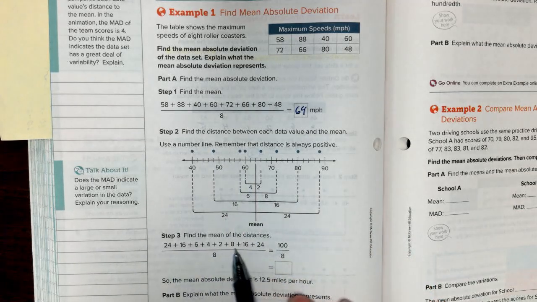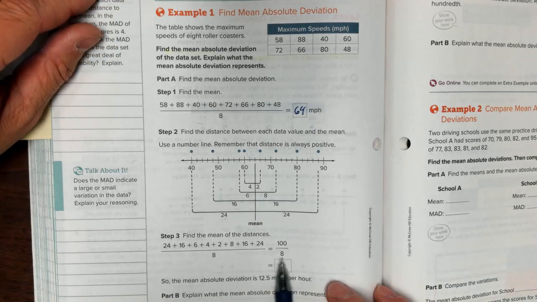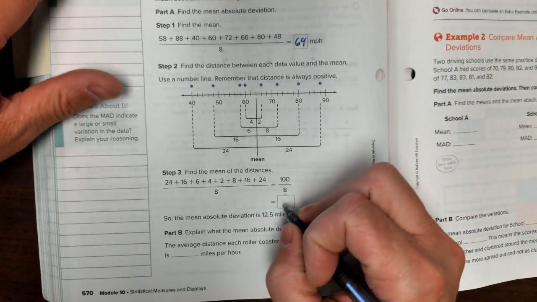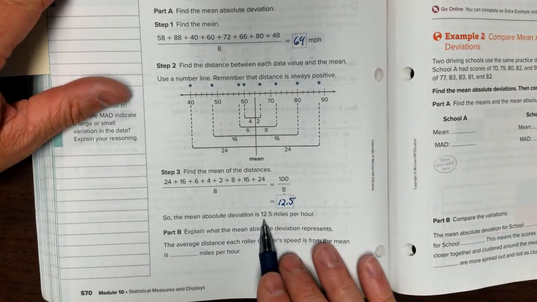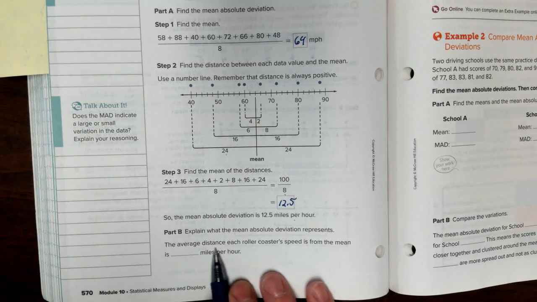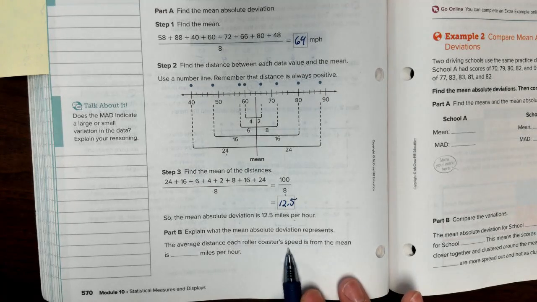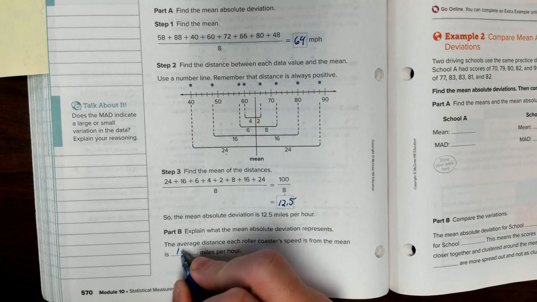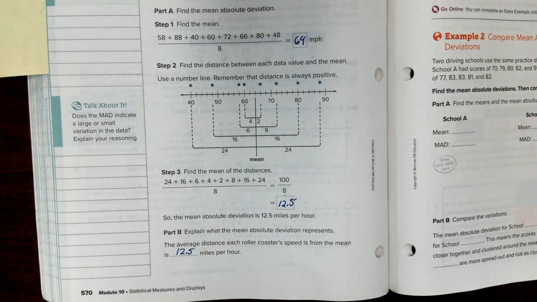So we're going to add all those together and then divide by 8. So we end up with 100 divided by 8. When we do that, we end up with 12.5. So our mean absolute deviation is 12.5 miles per hour. And to explain this, we say that the average distance each roller coaster speed is from the mean is 12.5. And we would say that that data is more spread out because it is a larger MAD. So there's more variation in the data.